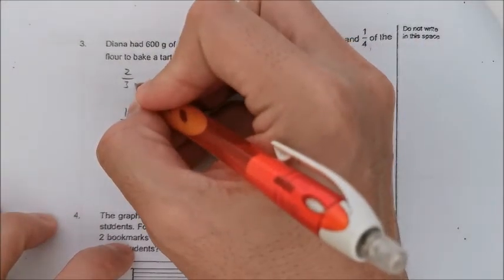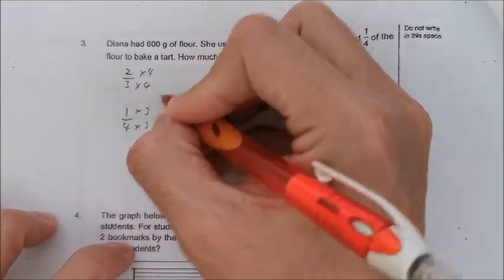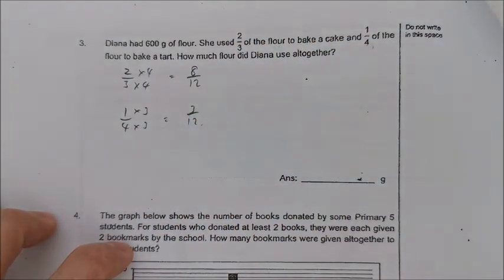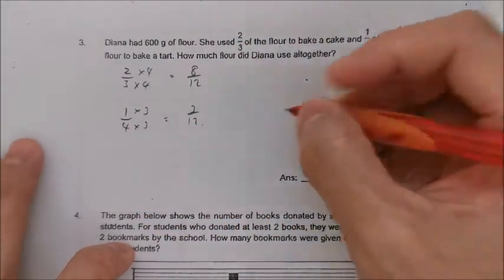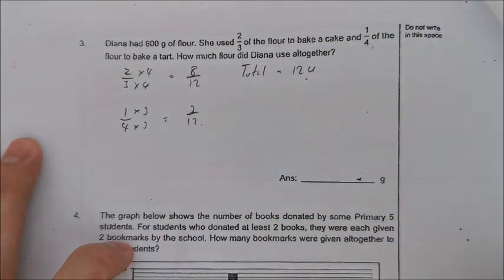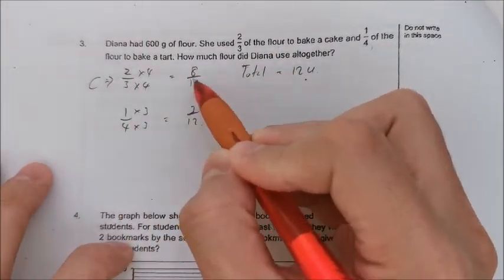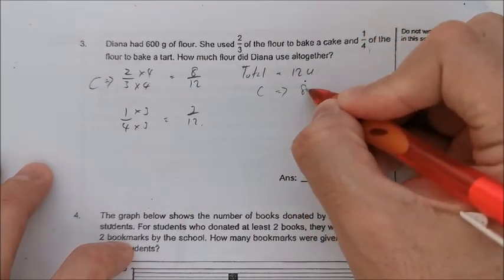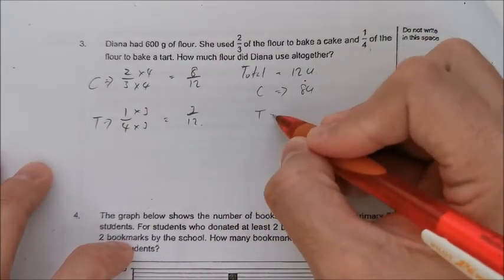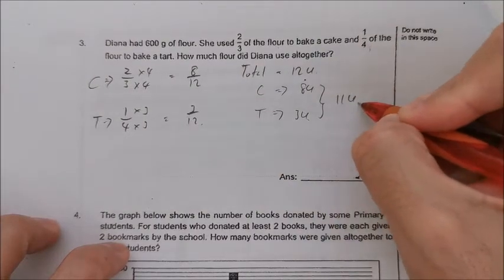Okay, so the lowest common multiple is 12. So it's times 4, times 4, times 3, times 3. So this will be 8/12 and this will be 3/12. So what we can say is that total is 12 units. Okay, so for the cake, she used 8/12. So for the cake, she used 8 units. And for the tart, she used 3 units. So altogether, she used 11 units.